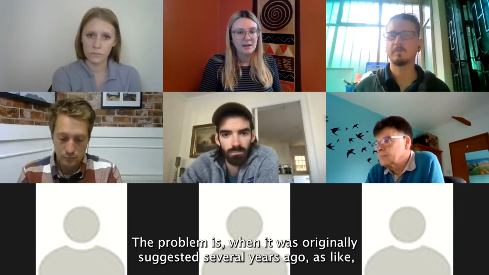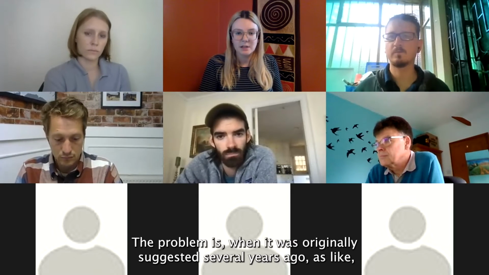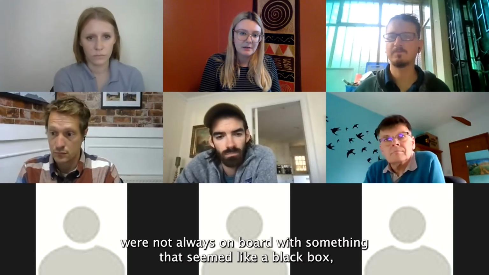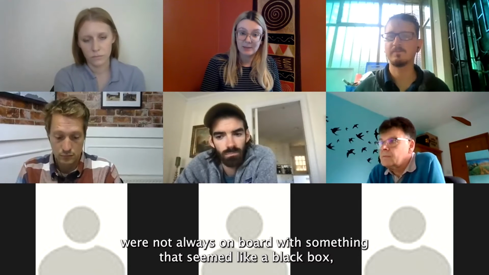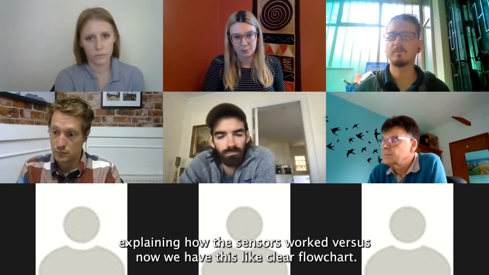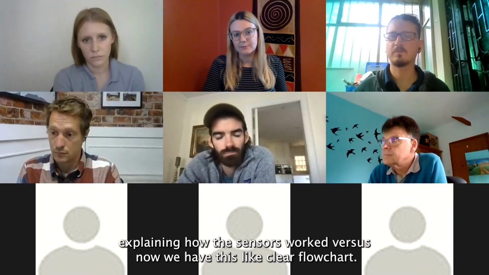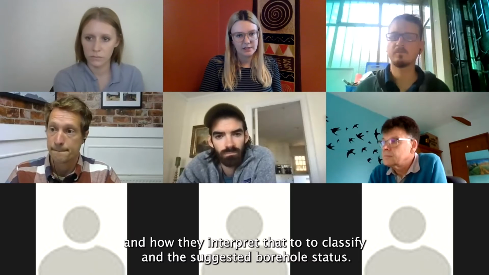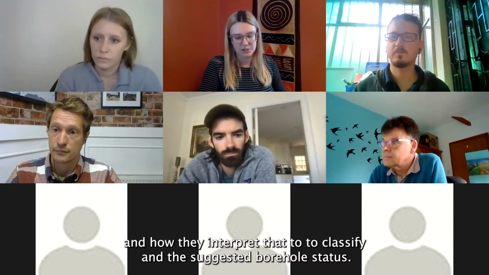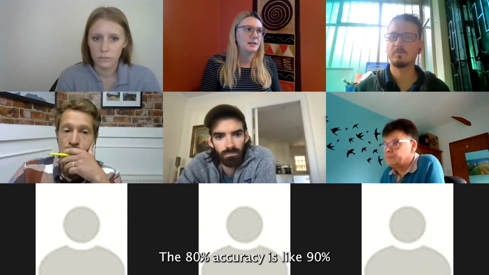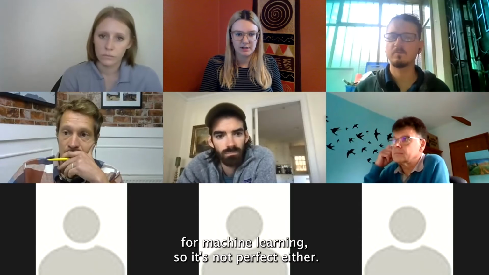The problem is when it was originally suggested several years ago that we should just do 100% machine learning, people in AFAR understandably were not always on board with something that seemed like a black box. There were a lot of difficulties in explaining how the sensors worked. Versus now we have this clear flow chart in the sensor paper of how the sensors take in data and how they interpret that to classify into the suggested borehole status. And they're not that far apart. The 80% accuracy is about 90% for machine learning. So it's not perfect either.